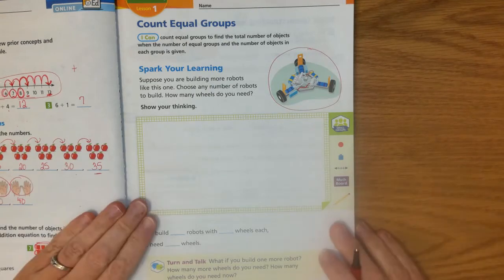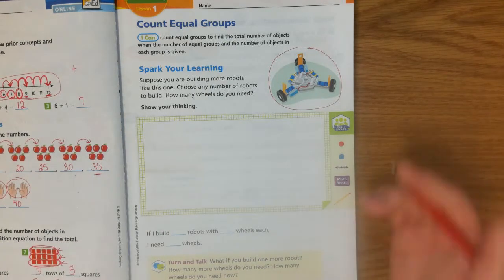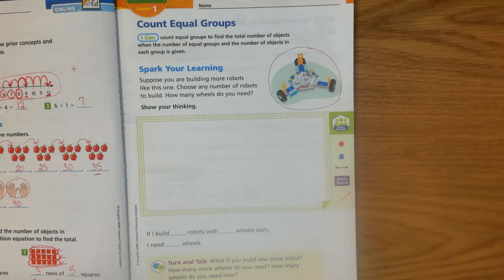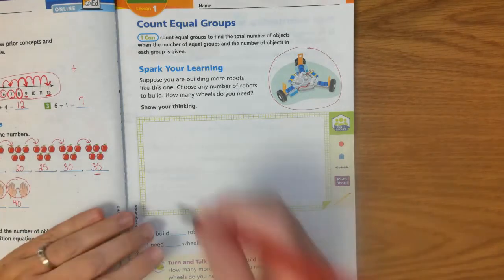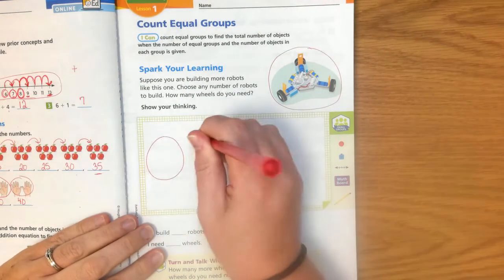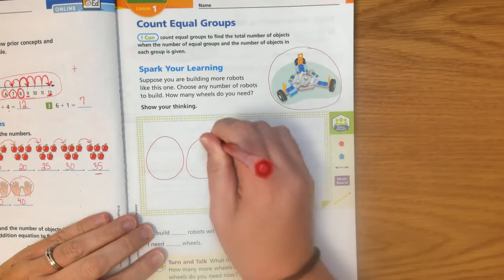All right, here is what I would be doing. So I want to make 4 robots. So how am I going to show my thinking? Well, I am going to use circles to help me figure it out. So I know I want to make 4 robots. So I'm going to need to make sure I have 4 circles.